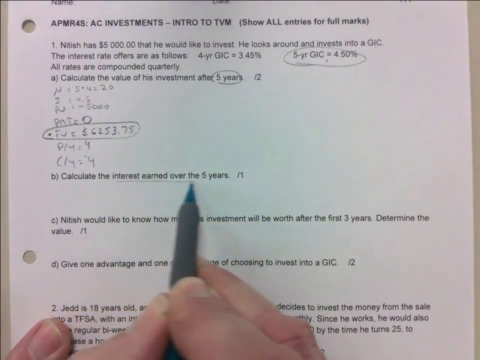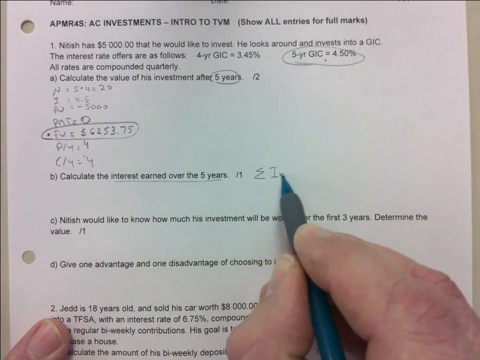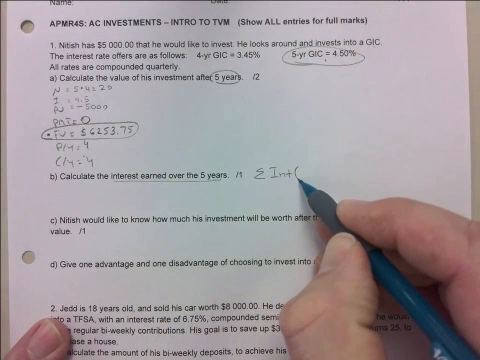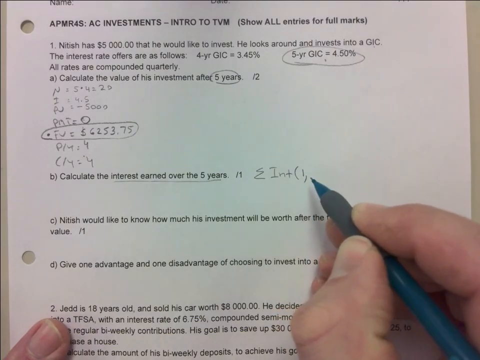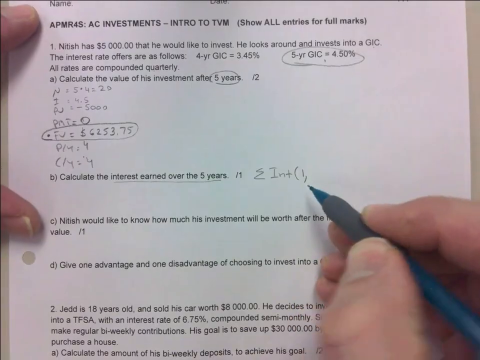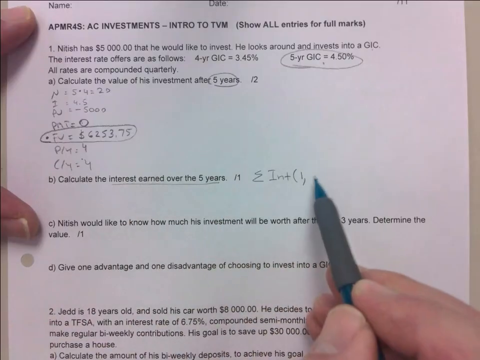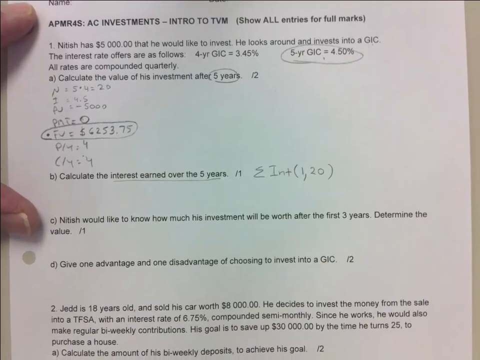Calculate the interest earned over 5 years. I really like this function. It just gives me the interest just like that. If it's all of the interest, folks, watch the pattern. It's going to be from the first to the... If you want all of it, just go look at what n is. And that's what's going to go in here, right? So it's 1 to 20.